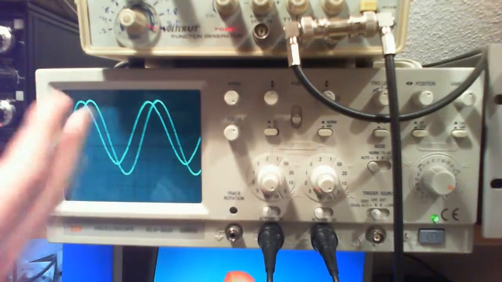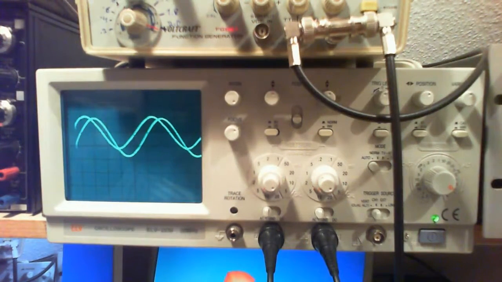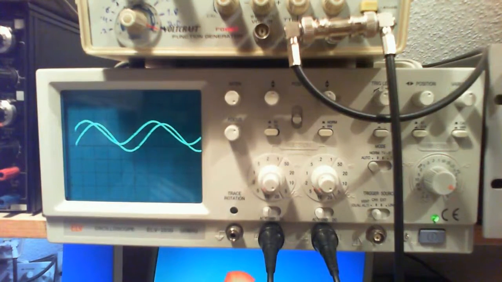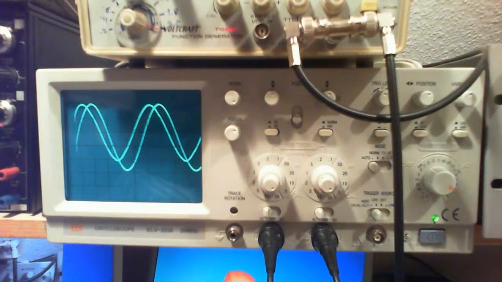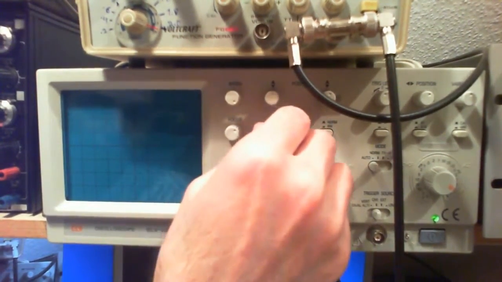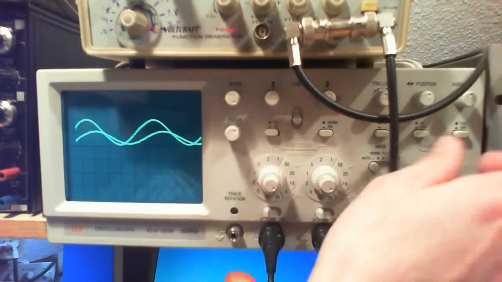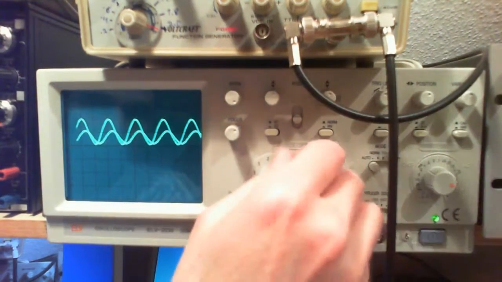You can keep your signal at what it is and play with the input voltage. You see the input voltage is changing, and with that the output voltage is changing. But the phase shift is actually not changing much. It's the same thing.